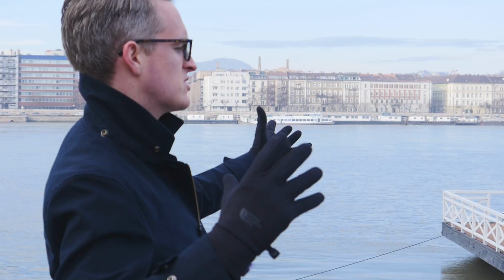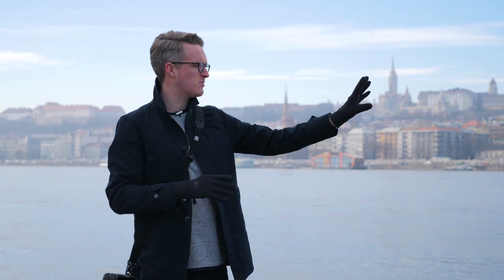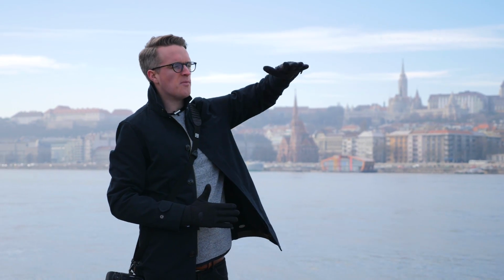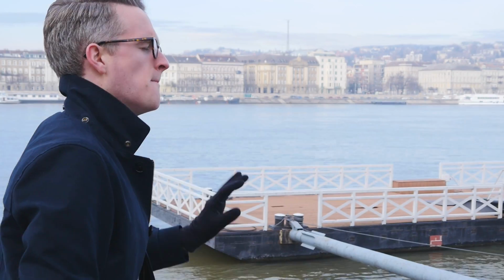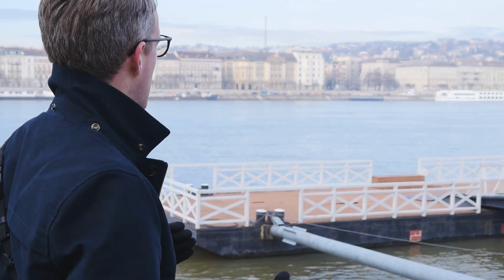We have some interest leading into the frame to an intersect point. We have the top third line on the horizon and the bottom third line on the barge. Much more interesting, there's more to look at, and the composition is more creative.